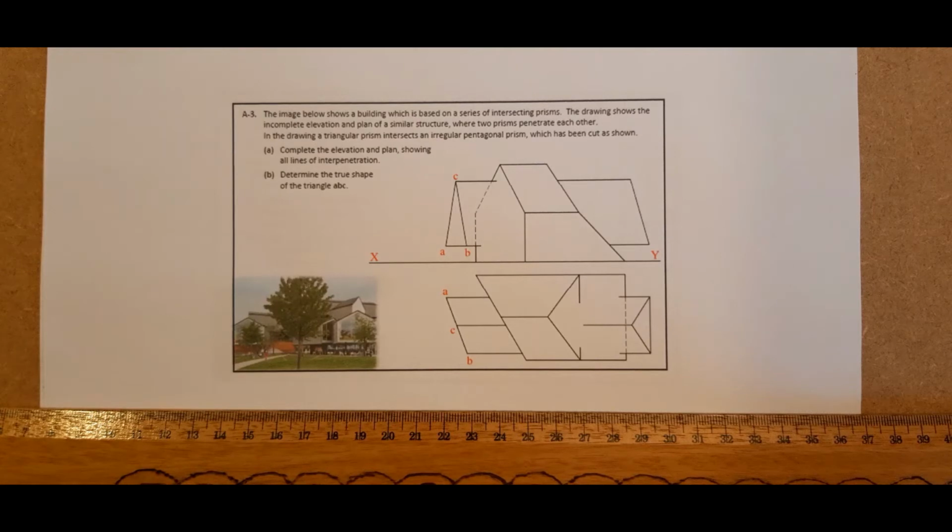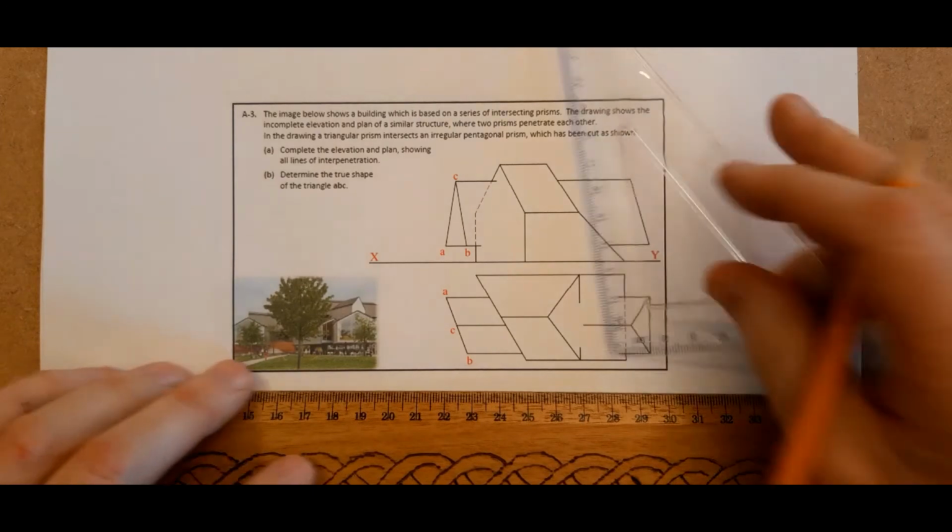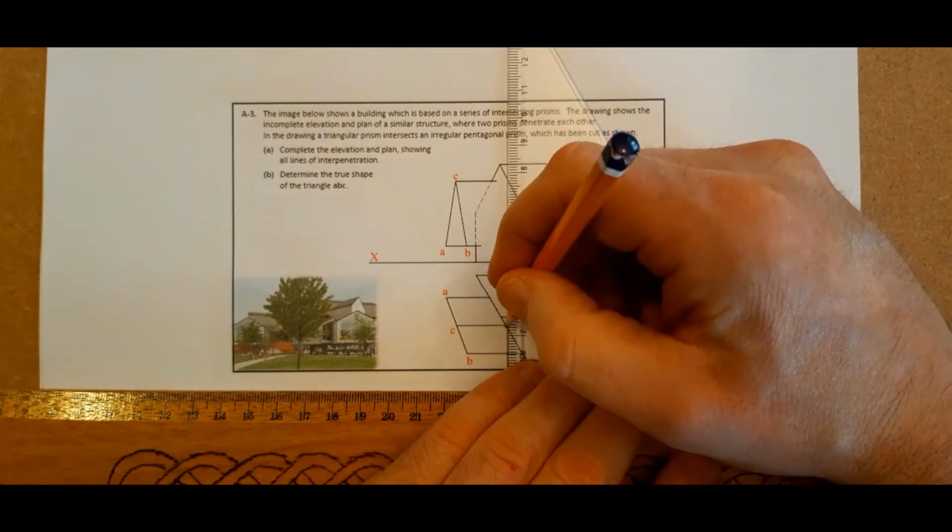Question A3. So we have what is an interpenetration question here. And so part A says, complete the elevation and plan showing all lines of interpenetration. So if we run them up, finish out the left hand side first.